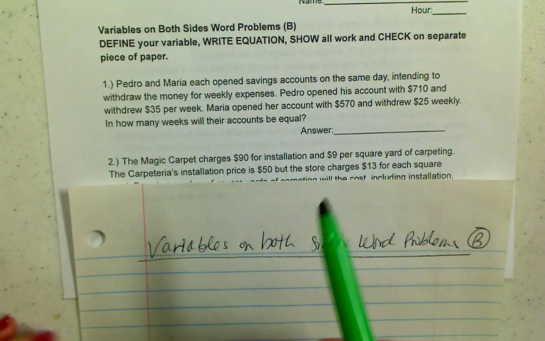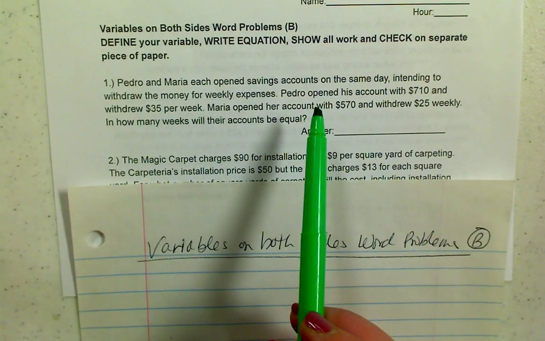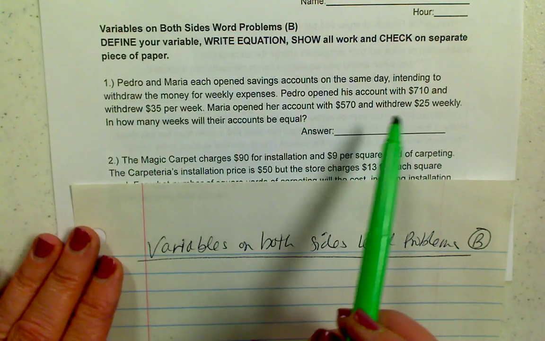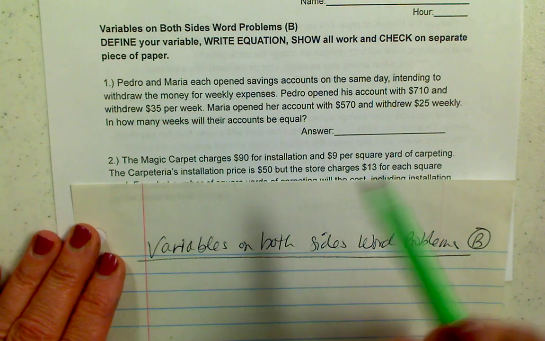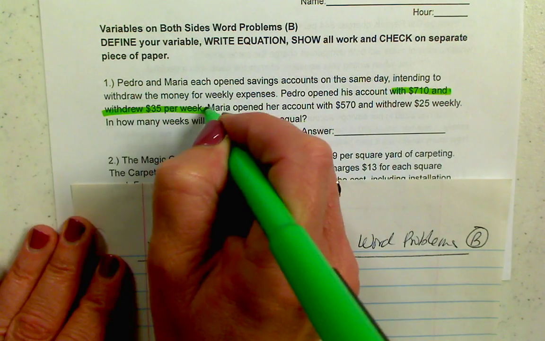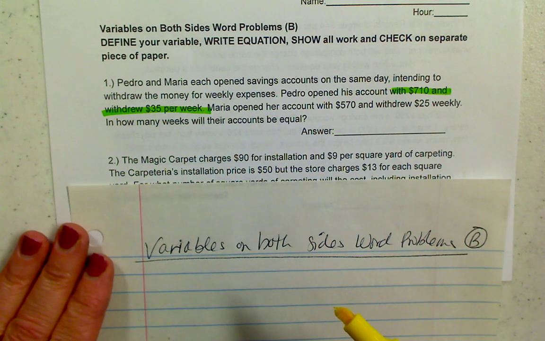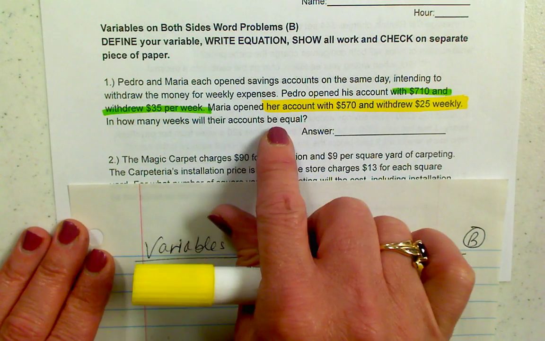Okay, so looking at our situation, we have Pedro and Maria opened a savings account the same day, intending to withdraw the money for weekly expenses. Pedro opened his account with $710 and withdrew $35 per week. So Pedro, now I'm just doing this, not that you have to, but I'm going to go ahead and highlight his information in green. Maria opened her account with $570 and withdrew $25 weekly. How many weeks will their accounts be equal?